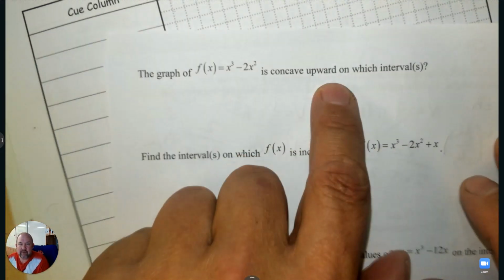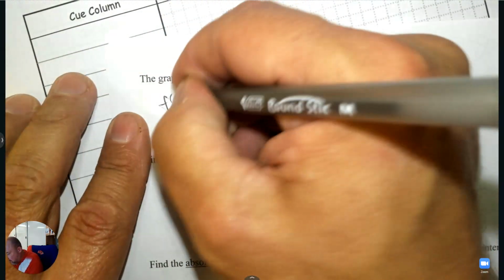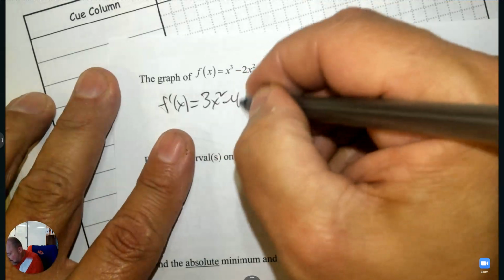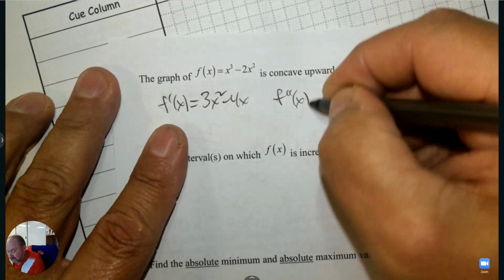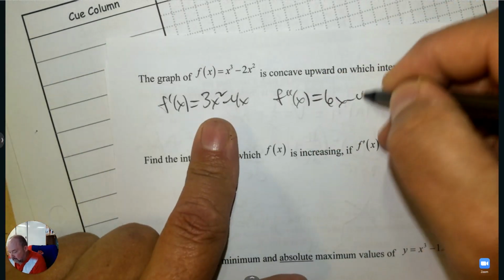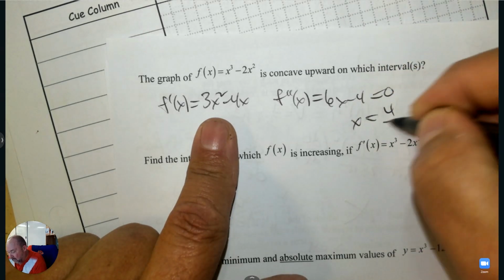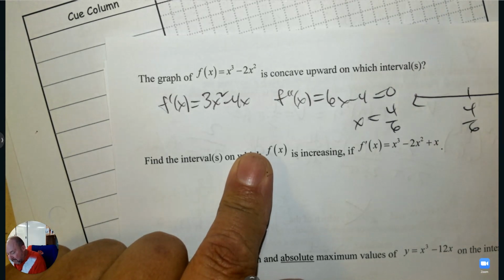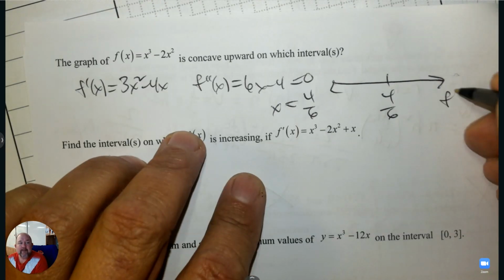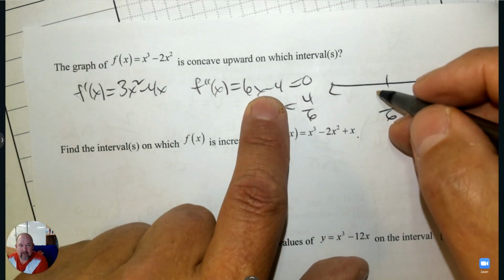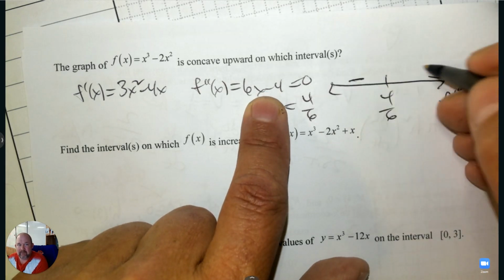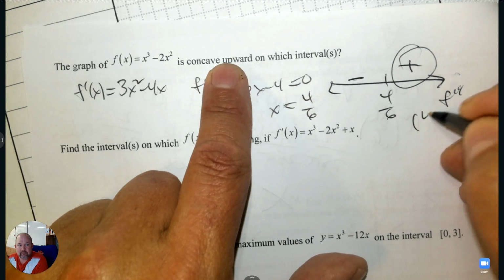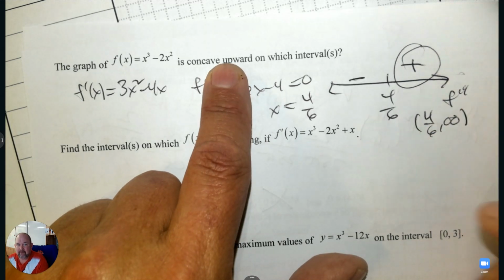All right, concave up. That's the second derivative. So the first derivative is 3x squared minus 4x. The next derivative is 6x minus 4 equal to 0. Add 4, divide by 6. And then that is where I draw a number line. I don't need to reduce it down. If I plug in 0, or negative, whatever, it's negative. If I plug in this, it's positive. So this is where it's concave up. From 4/6 to infinity, it's concave up.